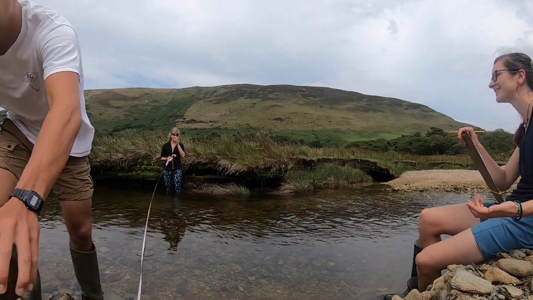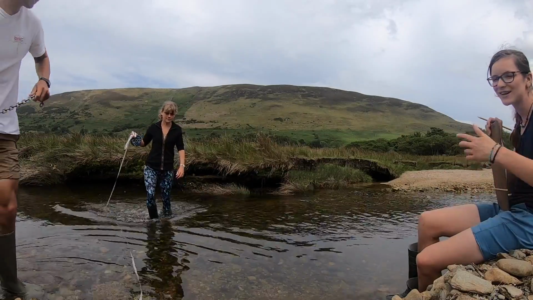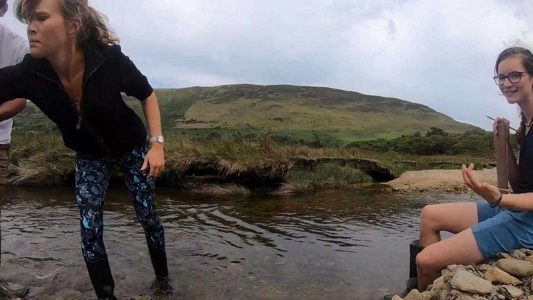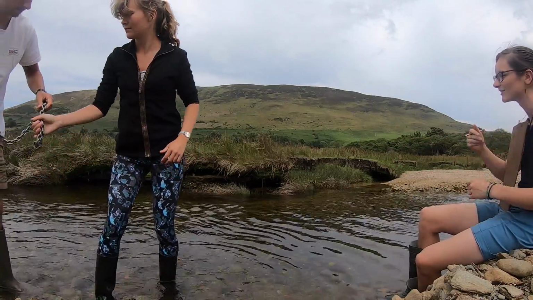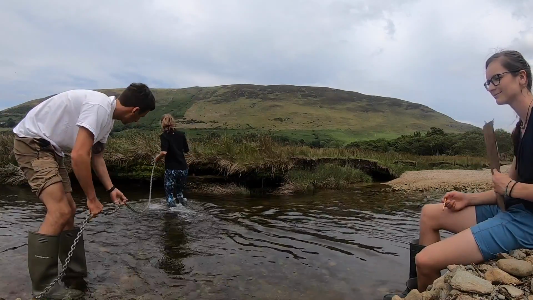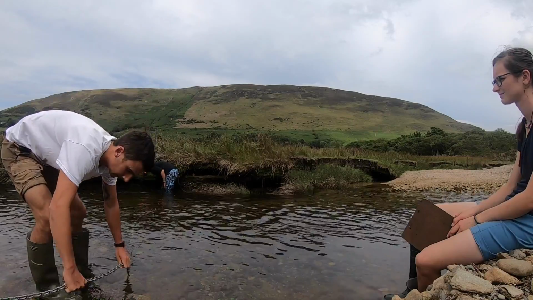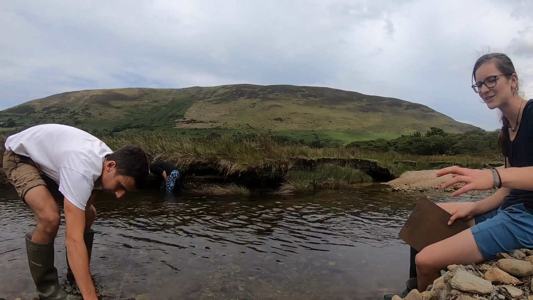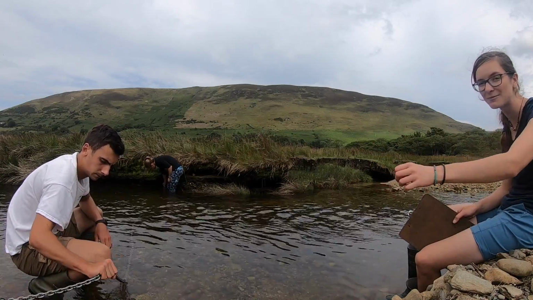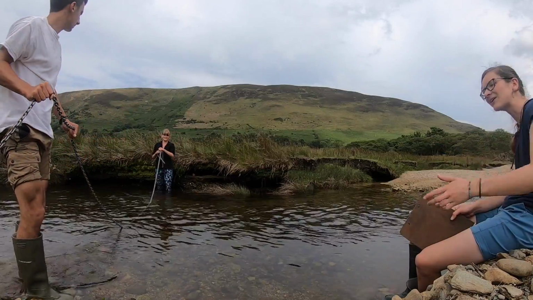The last thing we need to do here is look at the wetted perimeter. For this, we're just going to take the chain and we're going to drag it across the bed of the river from bank to bank, making sure it's in all the nooks and crannies as we go along. So make sure it's laid across the bottom. Once you've got this, make sure you hold on to the end where it comes out and then pull it out, and we'll then measure it with a tape measure to see how long our wetted perimeter is.